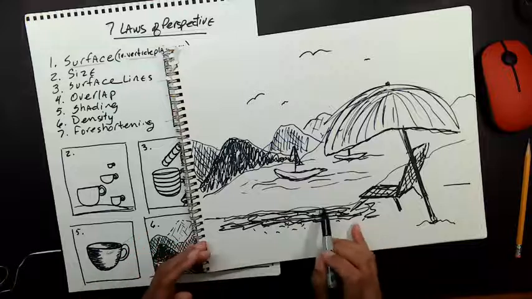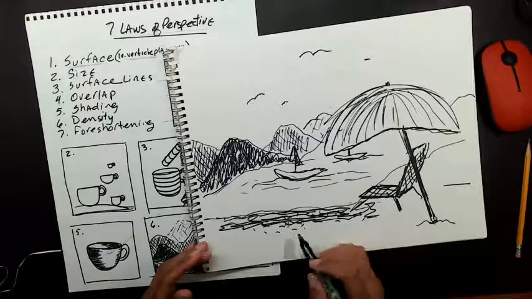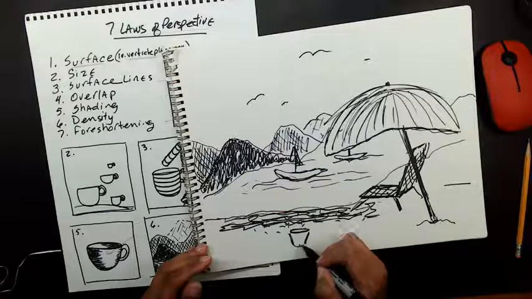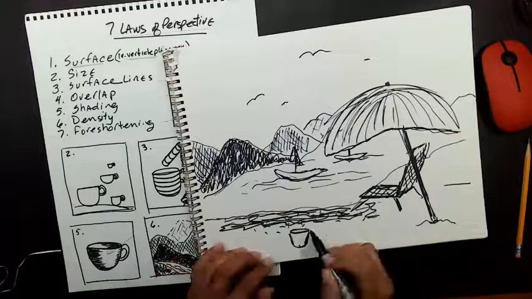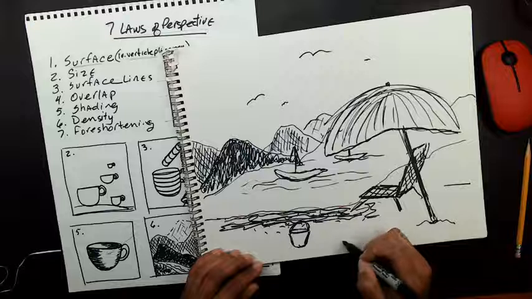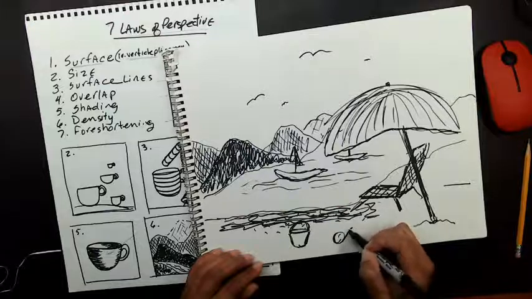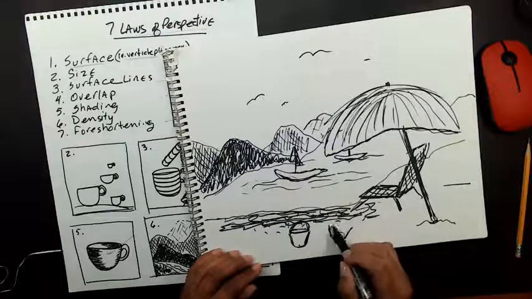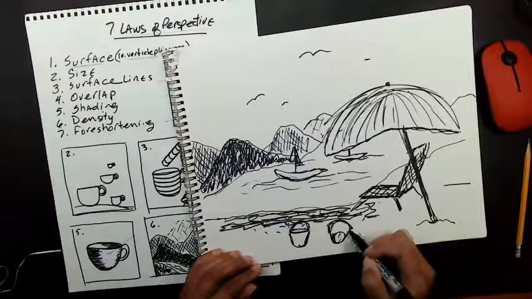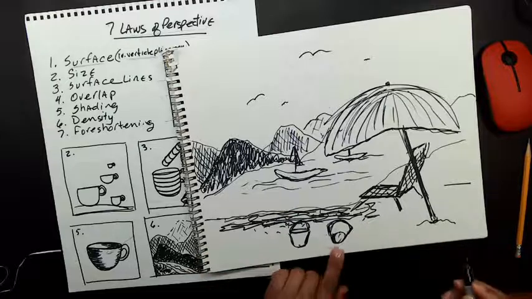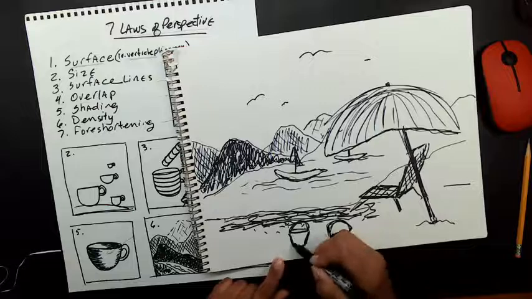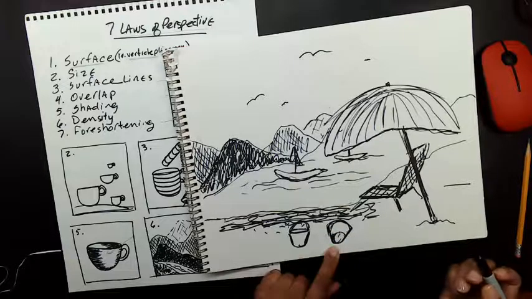How about if we just go ahead and throw maybe, okay, we'll do 2 of them. Here's a bucket. All right, here's a bucket that's standing straight up. Okay, and let's go ahead and knock that bucket down. So I'm going to put the bottom of the bucket here, and then the top of it right there. So now the bucket appears to be laying down in the sand. So it's foreshortened. This is the long axis, and this is the long axis of the bucket.